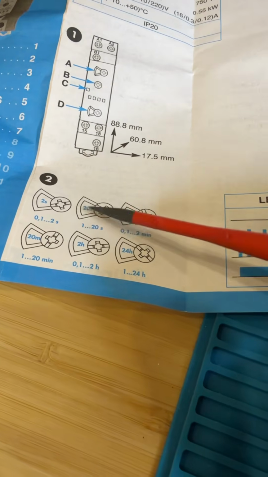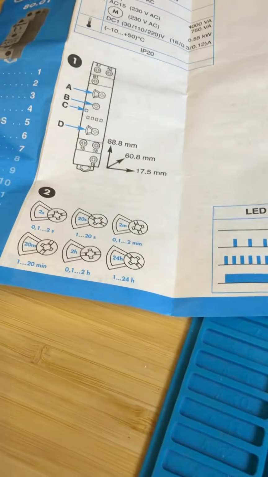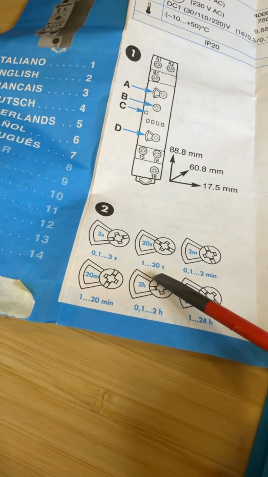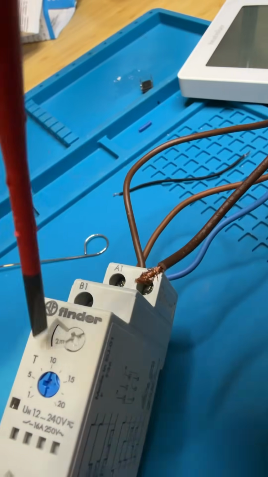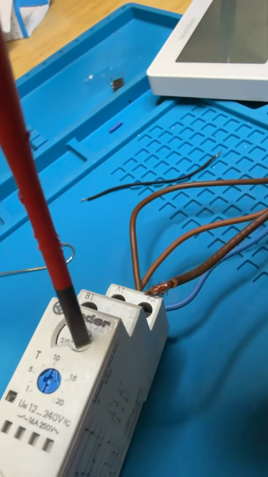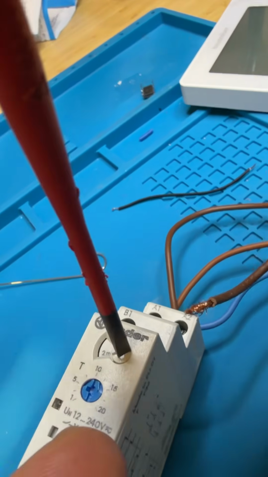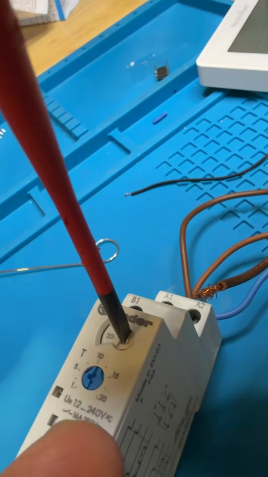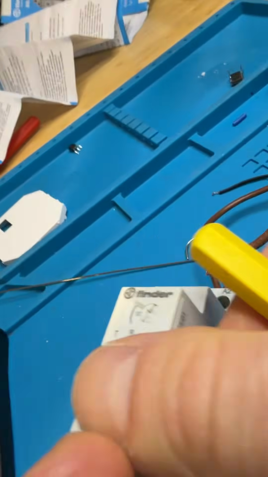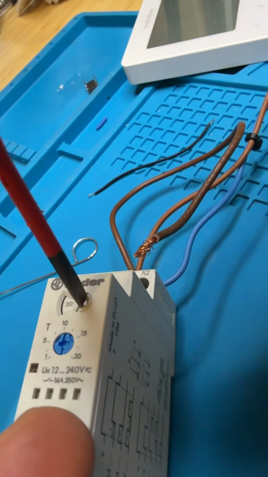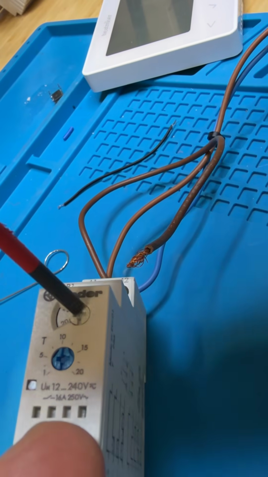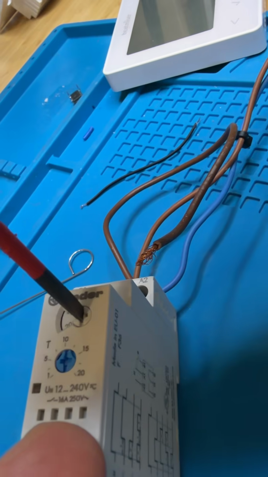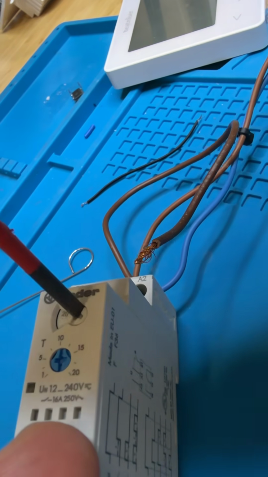So if you're gonna select 20 seconds, you can see the range is minimum 1 second and maximum 20 seconds. So there you go. If I want to set, I don't know, 16 seconds, I'll just set 20 seconds on the top one. So let's do that. It doesn't really matter if it's slightly like that or like that. It's toggled, so you can feel that it's just clicking in. You see? Now it's in the setting.